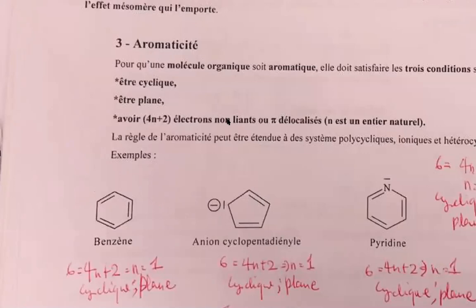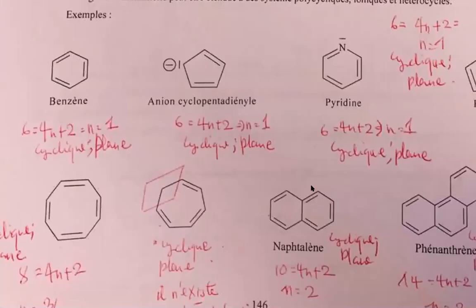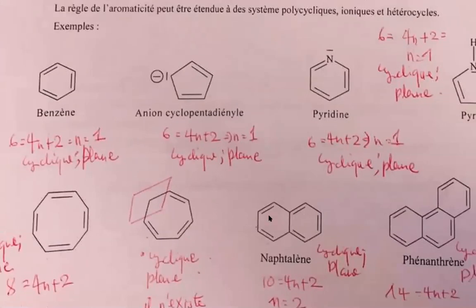Now, there might be a question: how do you know that there's a compound here? When I'm done with this sharing, I'll show you how naphthalene is formed, because it's on another polycop. Naphthalene is formed like this, with 2 benzene cycles attached.